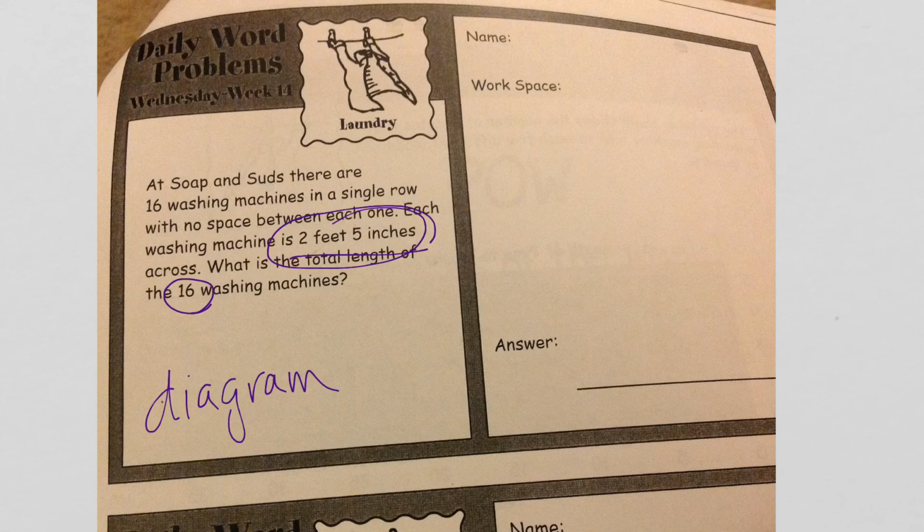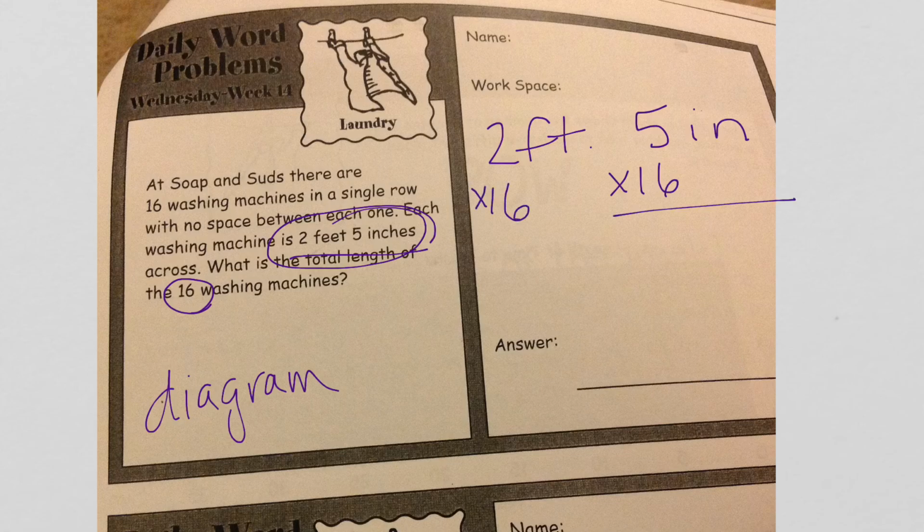Well, there's a couple different ways, but I'm going to take my 2 feet, my 5 inches, and multiply that each by 16. But remember, that means this side will give me how many inches, and this side will give me how many feet. So I kind of have two little things going on here. So go ahead, pause my video, and calculate how many total inches and how many total feet for those 16 washers.